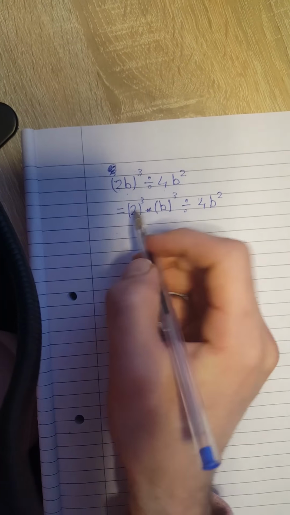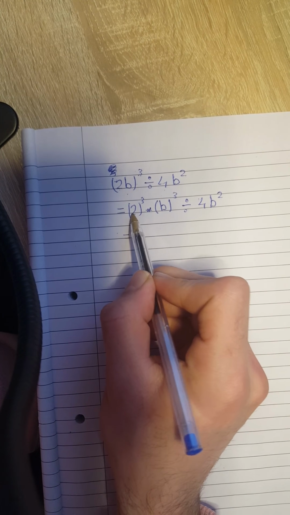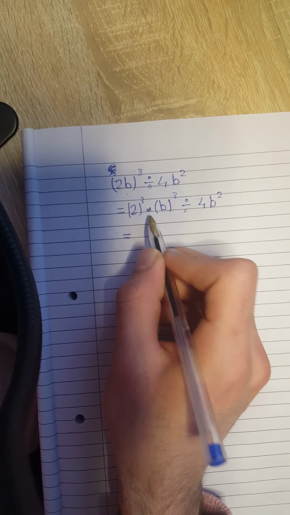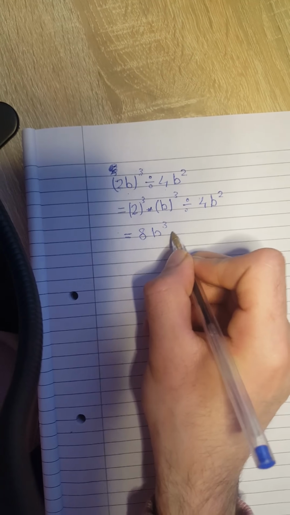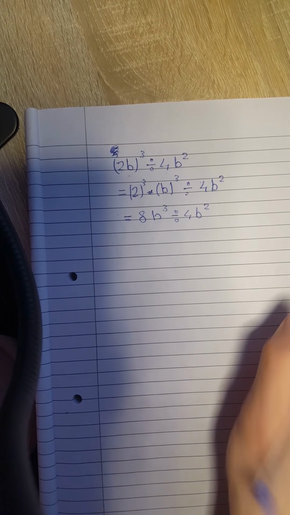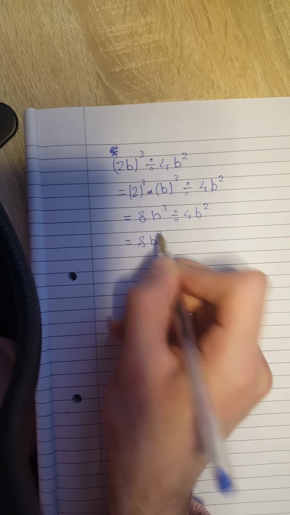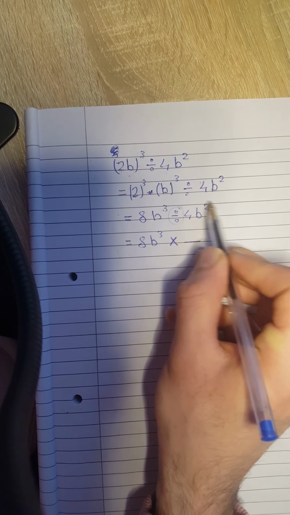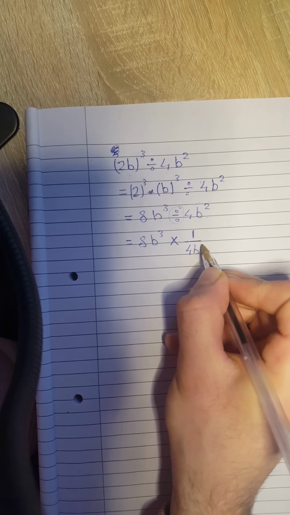See. As we know, 2 to the power 3 means 2 multiplied 3 times by itself. So 2 multiplied by 2 is 4, multiplied by 2 is 8. b cubed divided by 4b squared. As we learned, 8b cubed, I can transfer this to multiplication, but I have to swap this one. So it will be 1 over 4b squared.